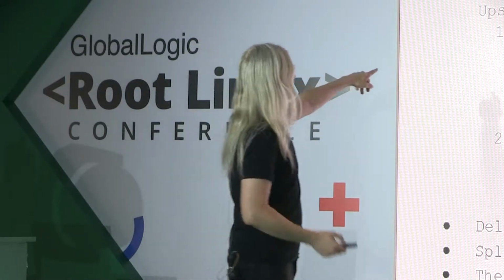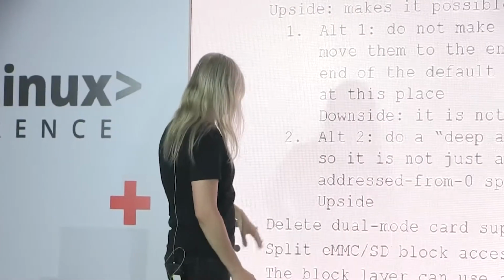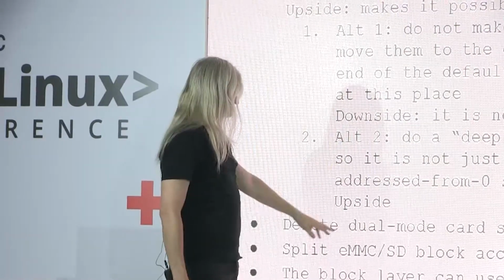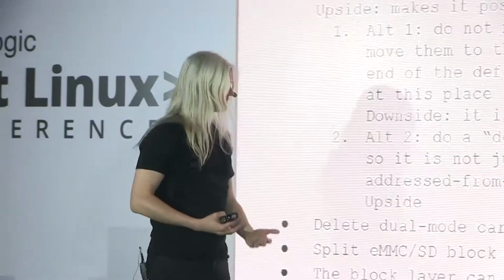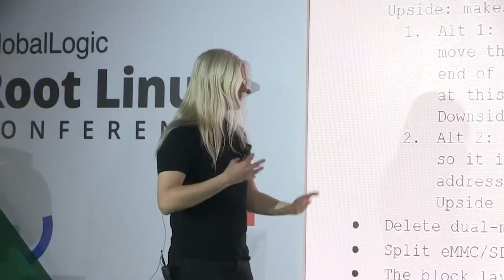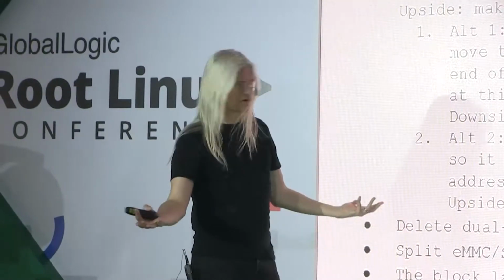So I need to do that. I need to take care of the partitions. I have some ideas about it. I need to get rid of the dual mode card support, which is storage and SDIO in the same card. Split the MMC and SD block access from SDIO access, so we have either SDIO or blocks.